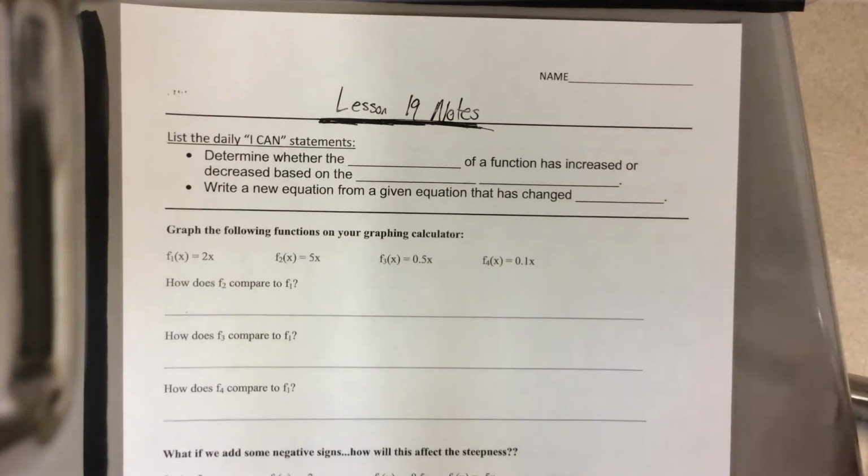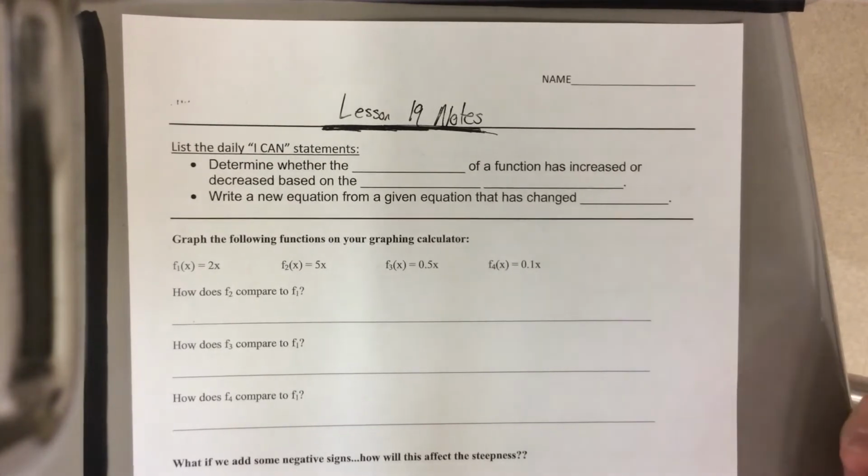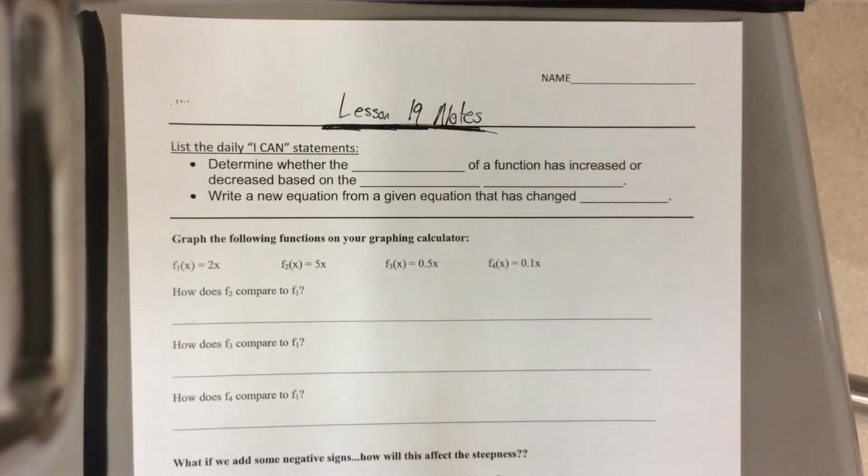Hey guys, welcome to Lesson 19 Notes. Just wrapping up our little mini unit of transformations. Today we're working with something a little different.